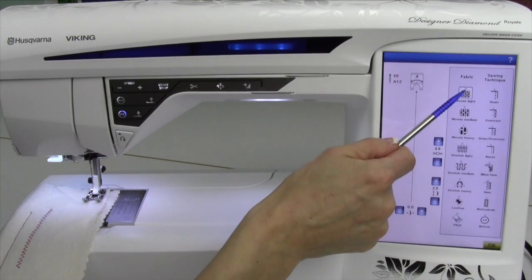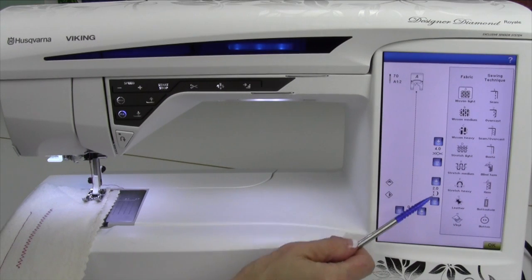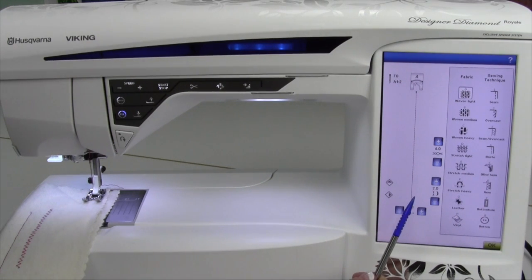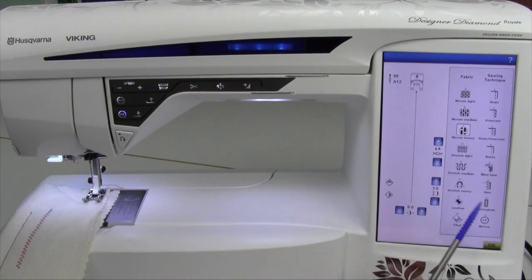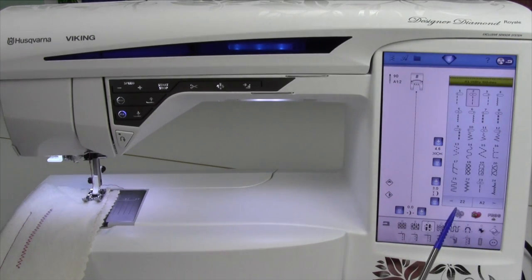If I change that to a lighter weight fabric, the stitch length will be adjusted for me. Yes, on a lighter weight fabric, you want to use a shorter stitch length, and on a thicker fabric, a longer stitch length. So definitely use your sewing advisor if you're not sure what the setting should be.